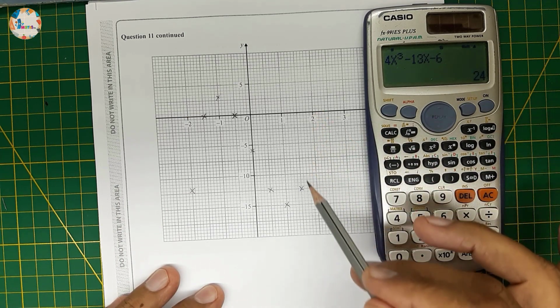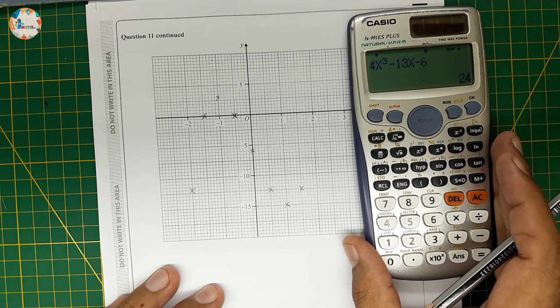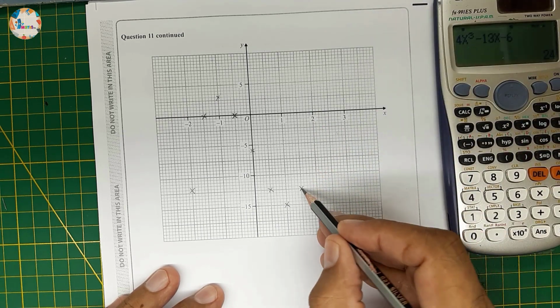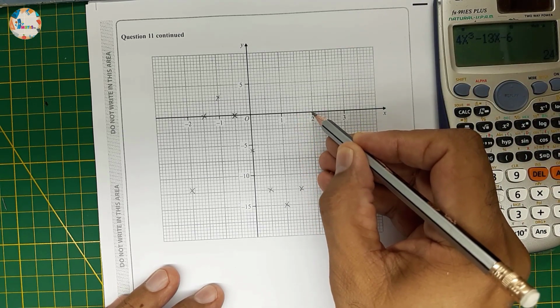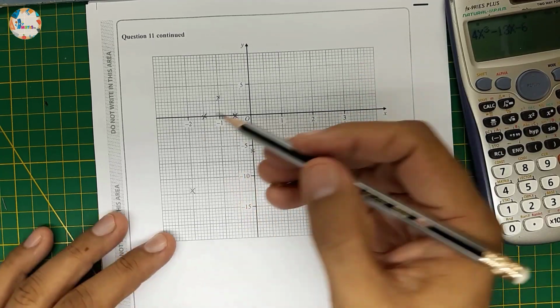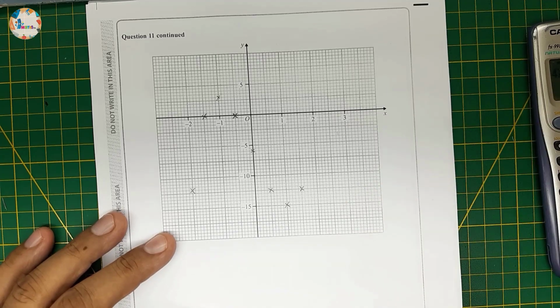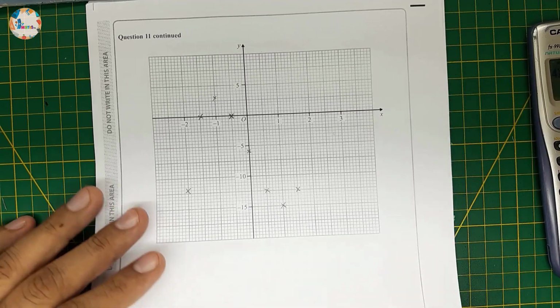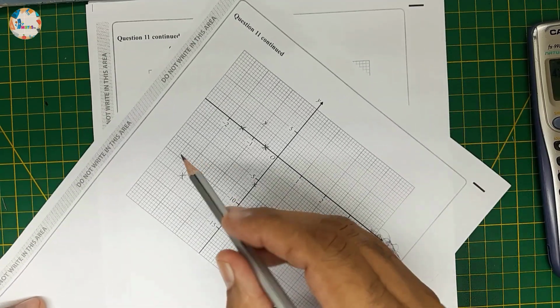We can check, for example, up to this one is 1.5. For 2 it will be very high, so we will be just plotting this one. So to plot this curve, we can turn the page according to our convenience.